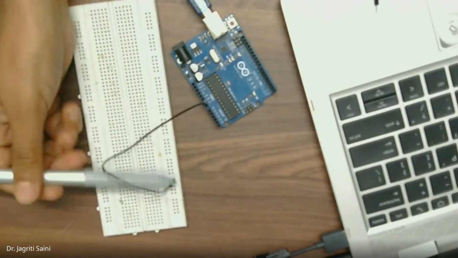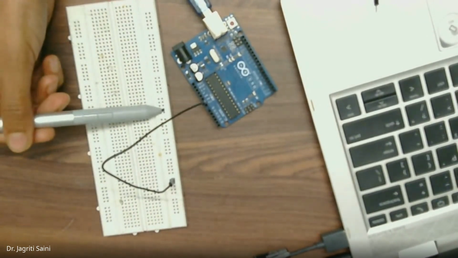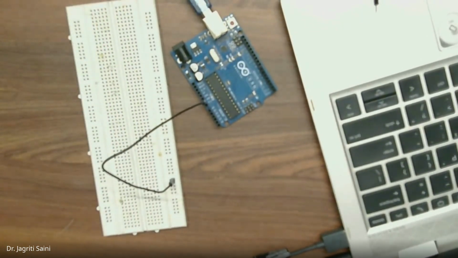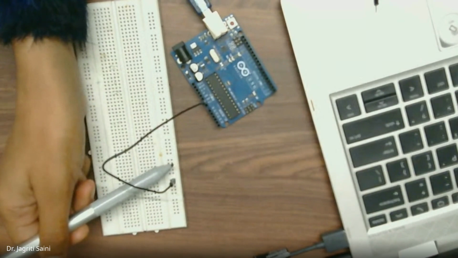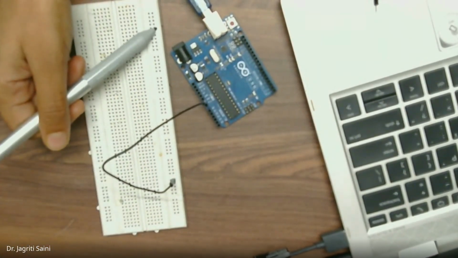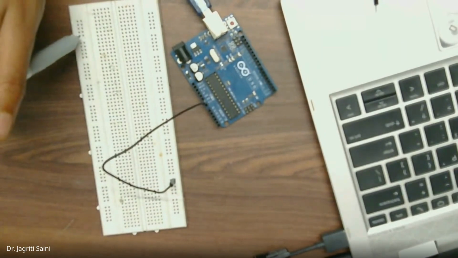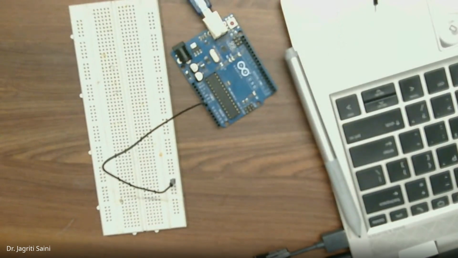So if you need to use the entire channel altogether, you may have to add some jumpers here first. Currently we don't need so many connections, so I'll be using one of these sections for my ground. Another section I can use for VCC, or one more section for 3.3 volt also. That is based on our convenience.